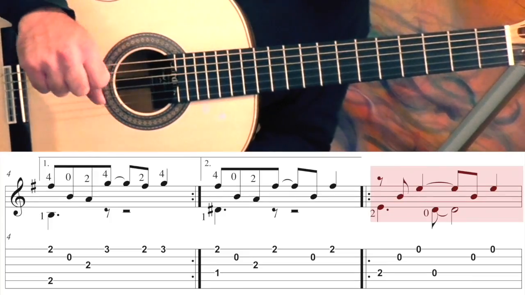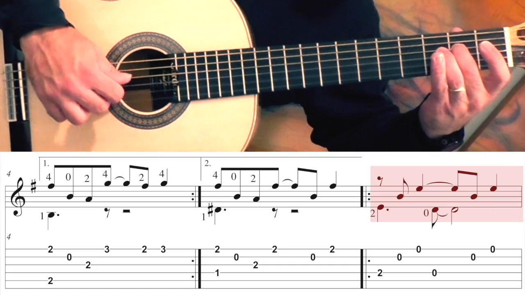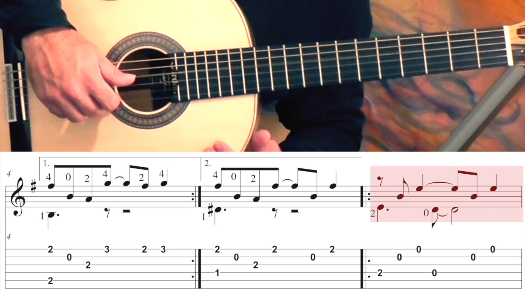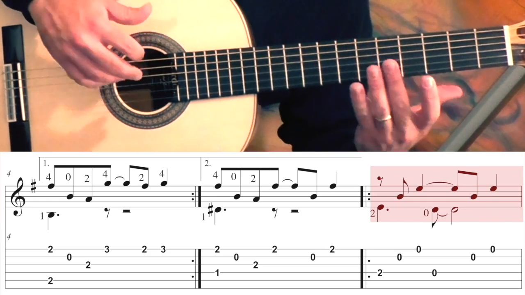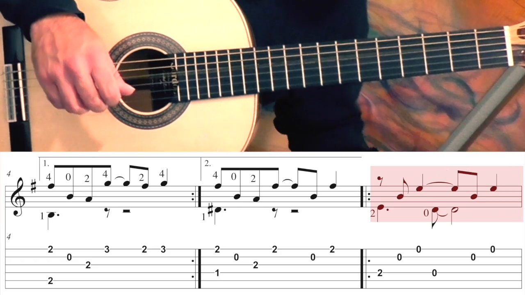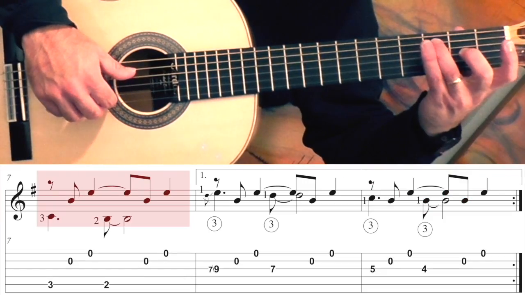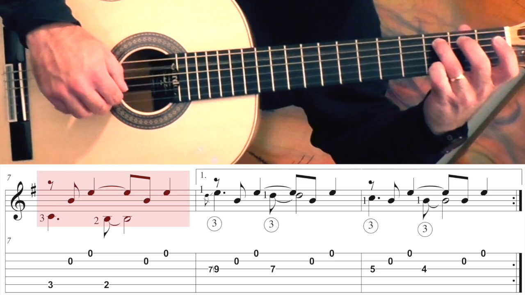So the next section begins at measure 6, and it slowly goes. Now if I count the rhythm, it's going to go like this. 1 and 2 and 3 and 4. Measure 7. The rhythm is going to stay the same.